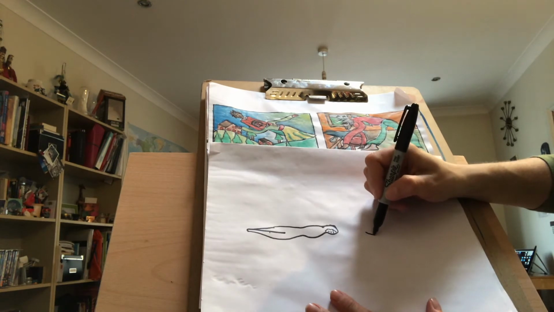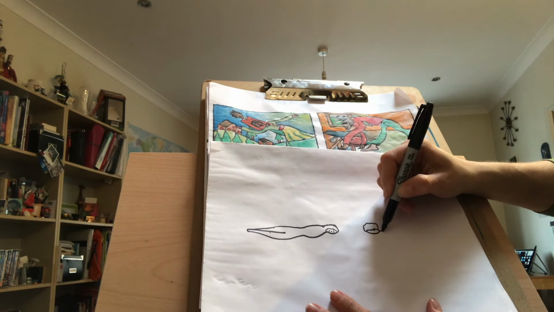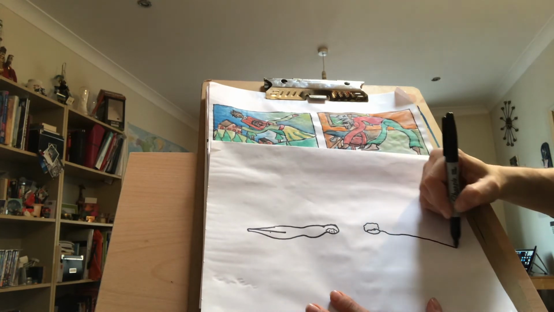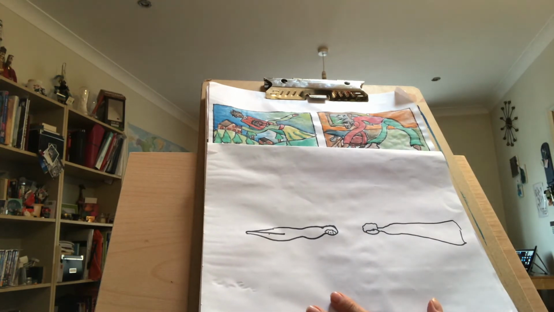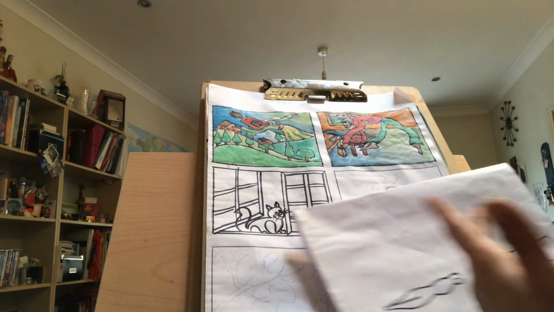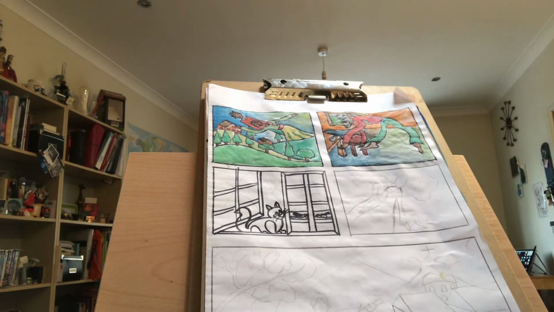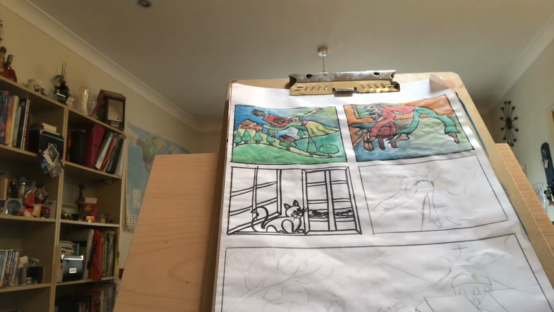And for the lady, exactly the same. So we do curl, head, neck, and the dress. So it's very simple. You don't have to draw crazy shapes because that's just the back. You won't really see the proper shape of the man and the lady.